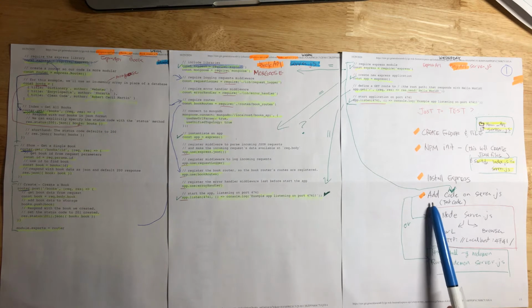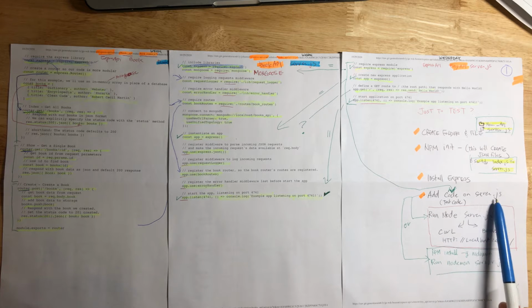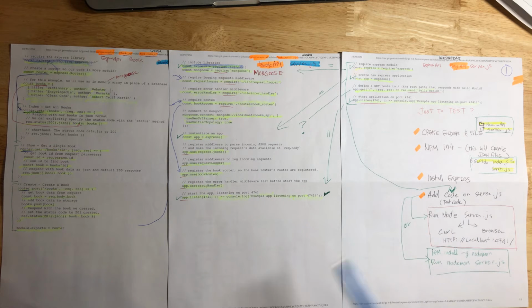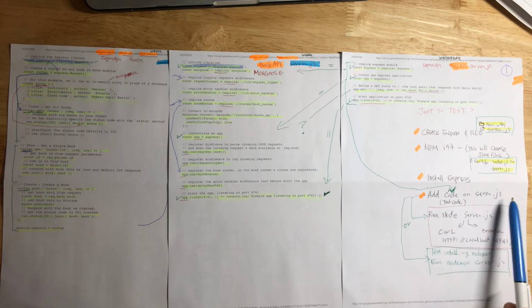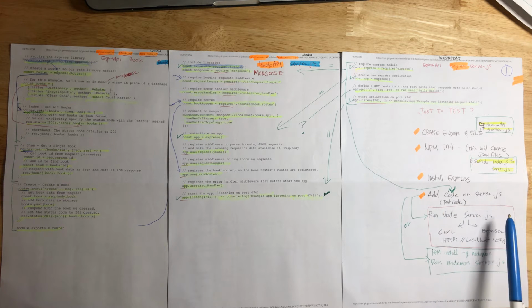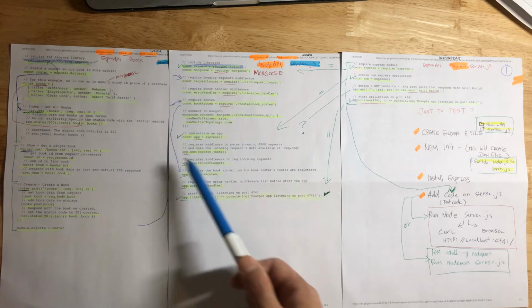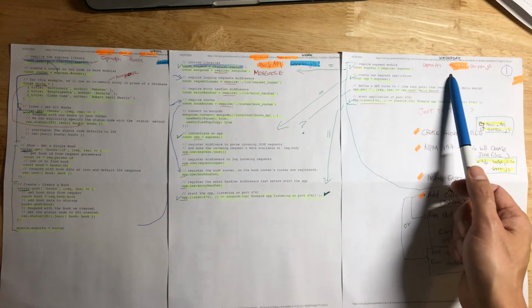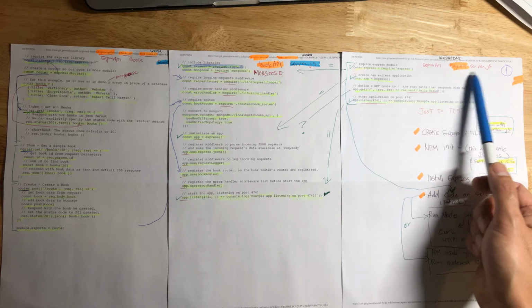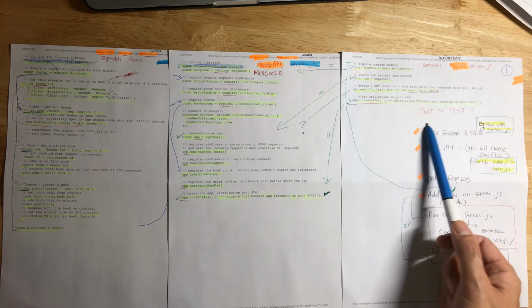And then fourth, we're going to add code in the server.js. The code is going to be in our documentation, so we just copy and paste. What we did here is a tiny API. This was just for testing only.